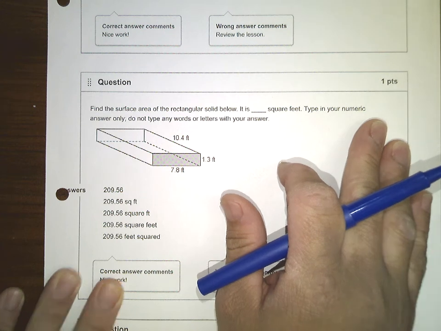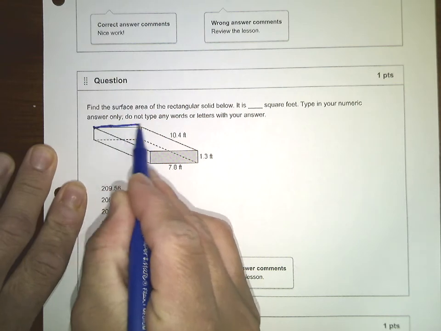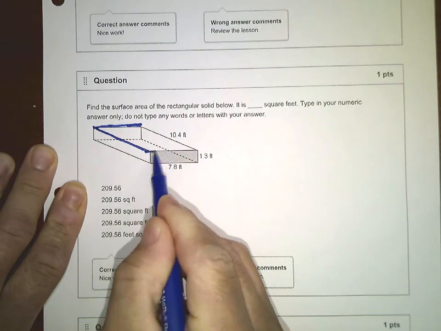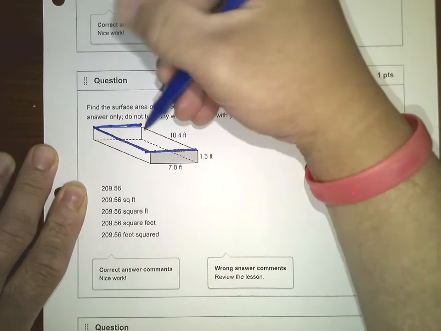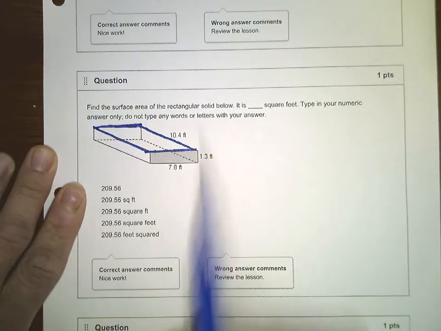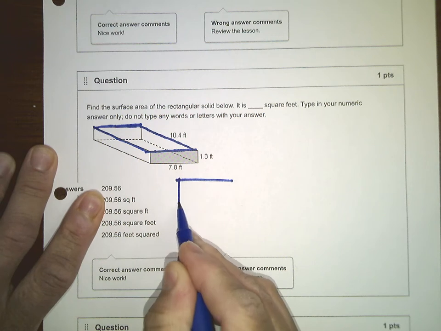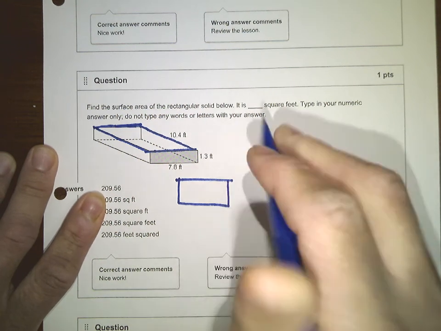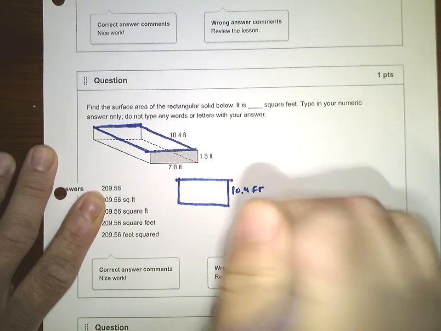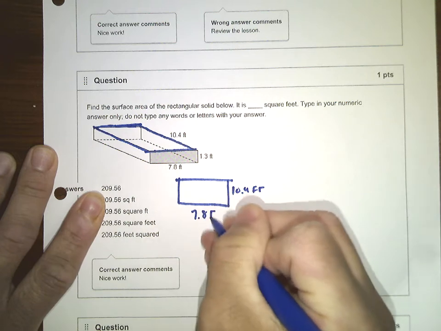I want you to be clear that if you look at the top and the bottom of this box, or this rectangular solid, there are two of them that are of this dimension: 10.4 feet by how wide this is, so 7.8 feet.